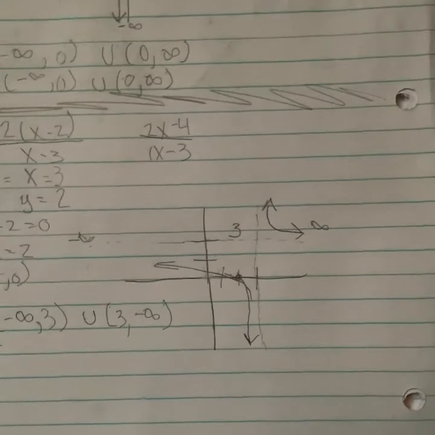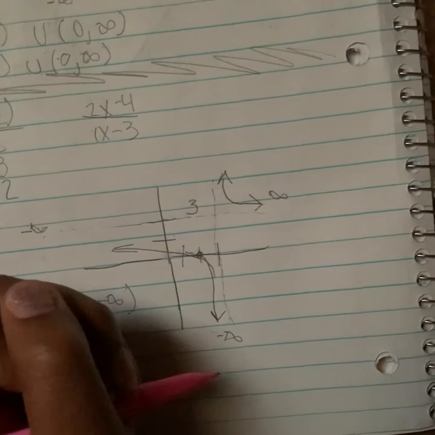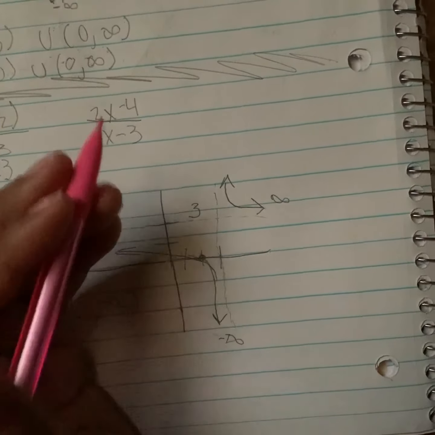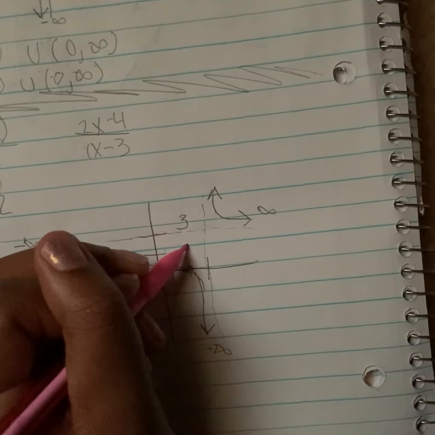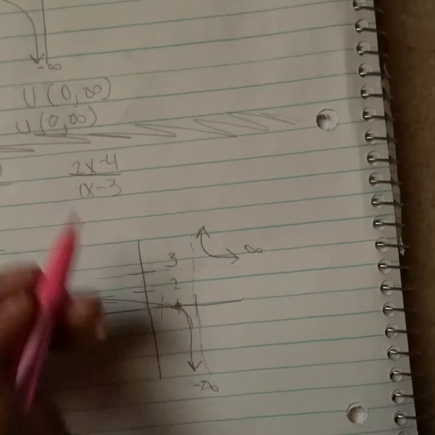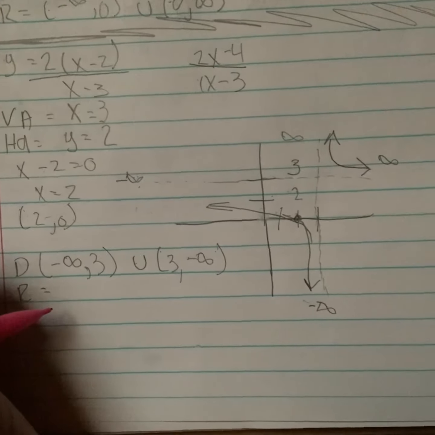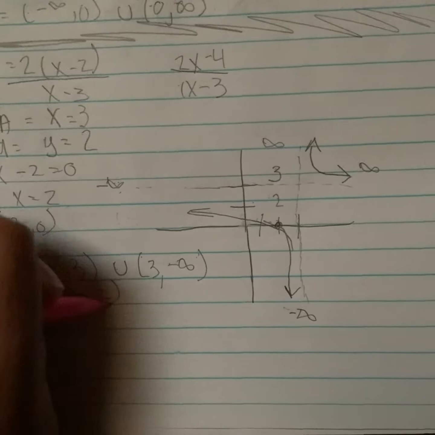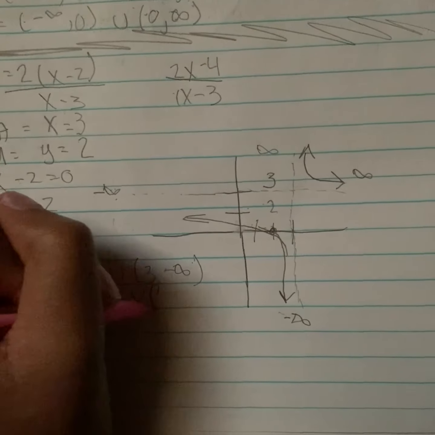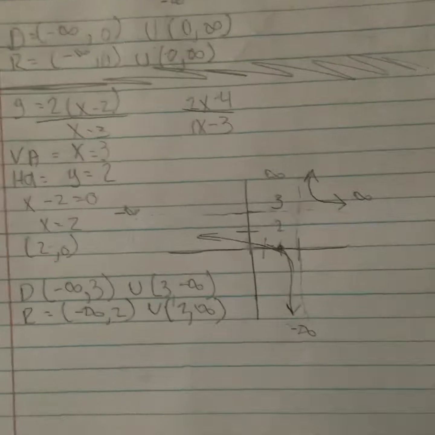Next, we want to find our range. So our lowest y value is negative infinity with a horizontal asymptote at 2. Then it goes to positive infinity. So our range would look something like this. Negative infinity to 2, union 2 to infinity. And that's our AKS.